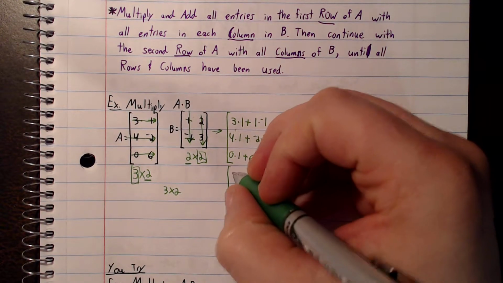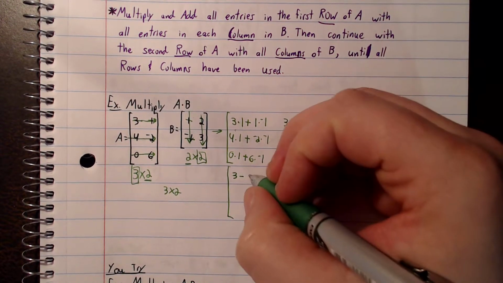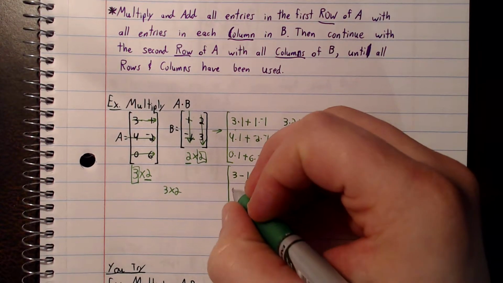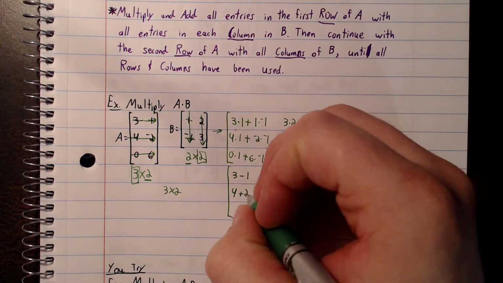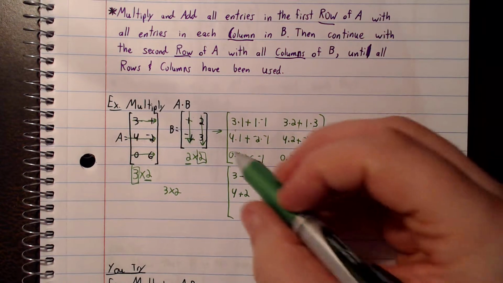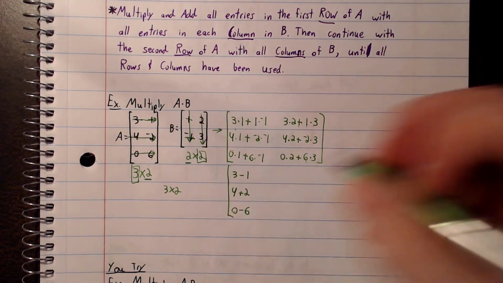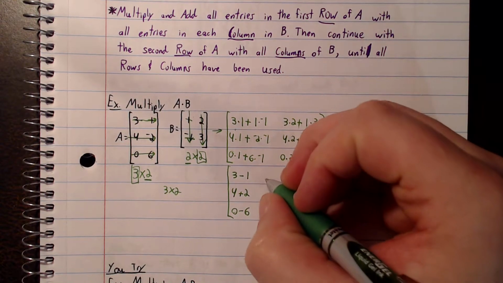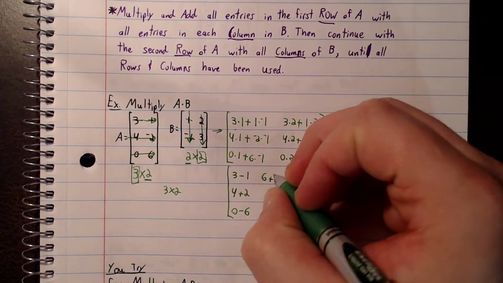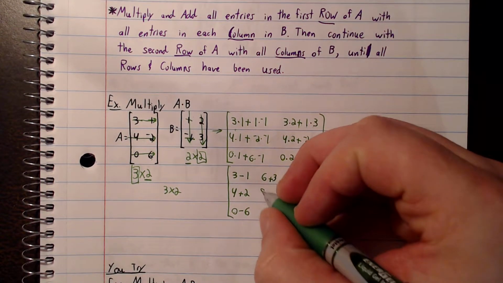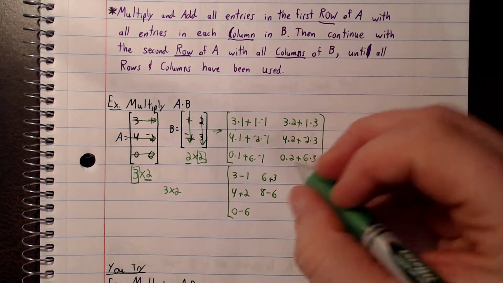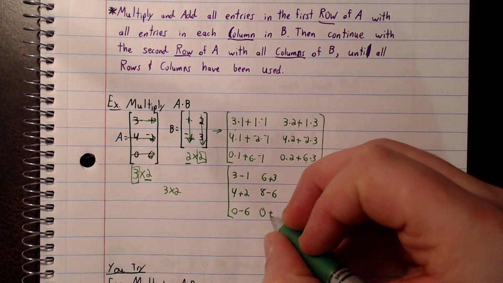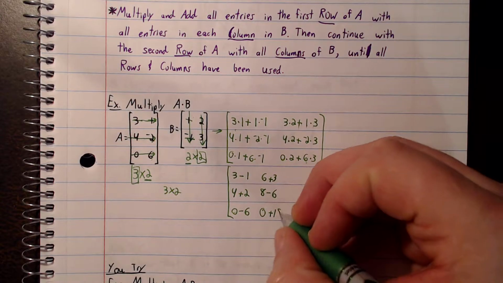3 times 1, that's 3 minus 1. Here we're going to get 4 plus 2. And here we get 0 minus 6. Then we get the second column going down. 6 plus 3. 8 minus 6. And 0 plus 18.